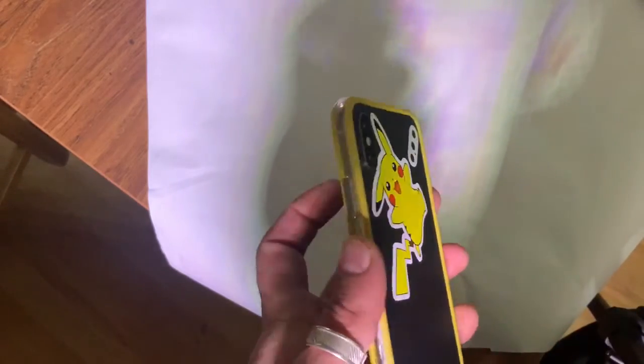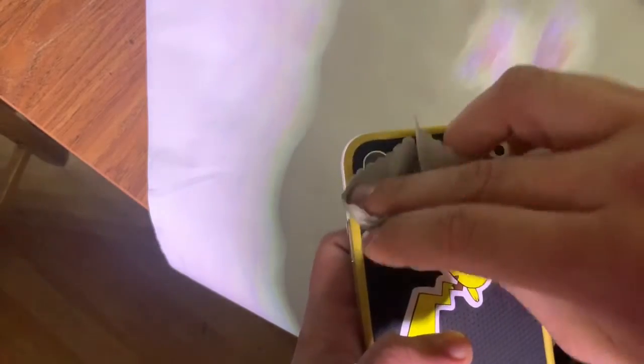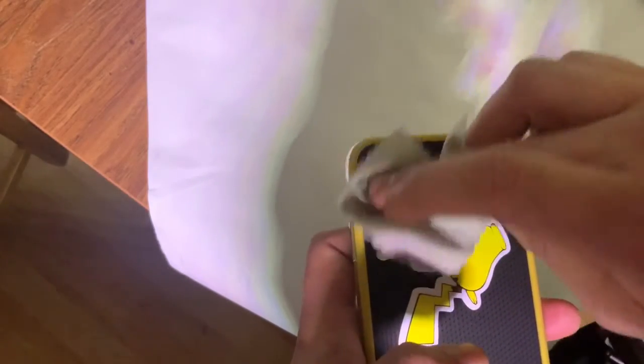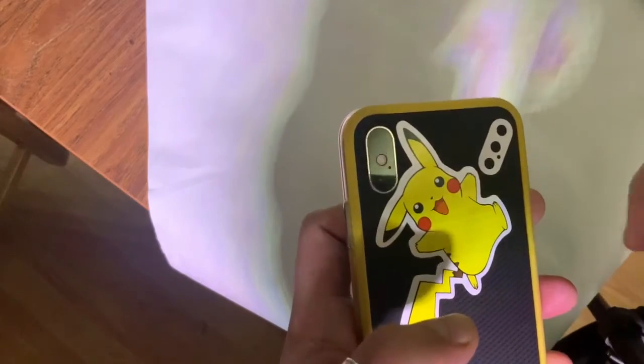But regardless, the first thing you're going to do is make sure that lens is clean before you start taking photos. Honestly, there's nothing more annoying than seeing smudgy pictures and foggy pictures that could otherwise be dealt with.